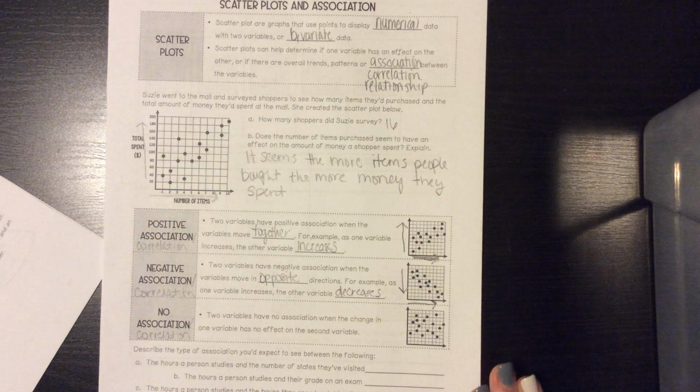So as one increases, the other decreases. Now, 2 variables have no association when the change in one variable has no effect on the second variable. And just to give you an example of that, someone's IQ and how fast they can run. There's no relationship between someone's IQ and how fast they run. So that's kind of an example of no correlation.